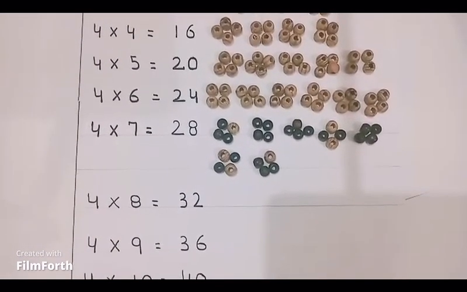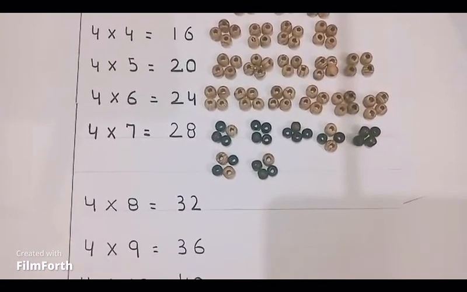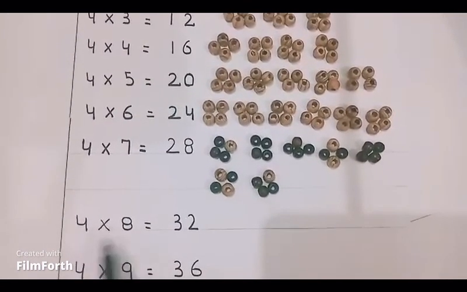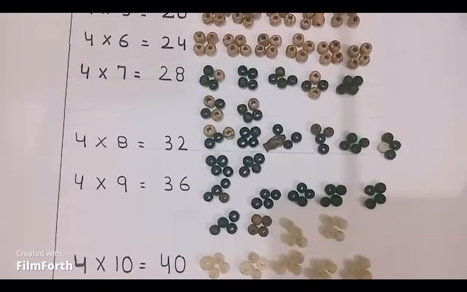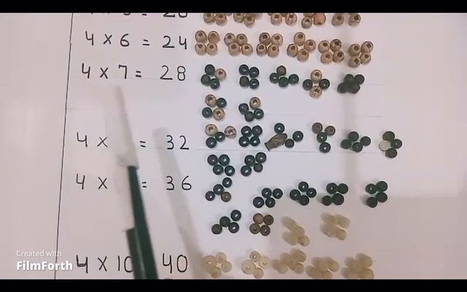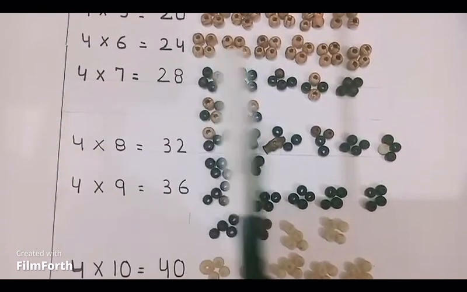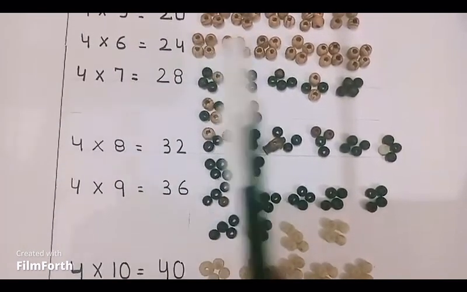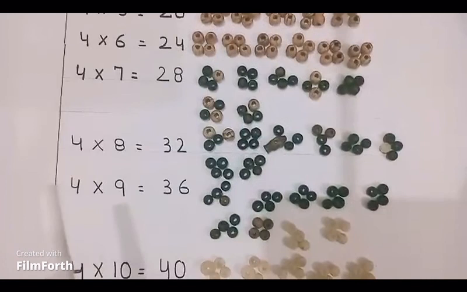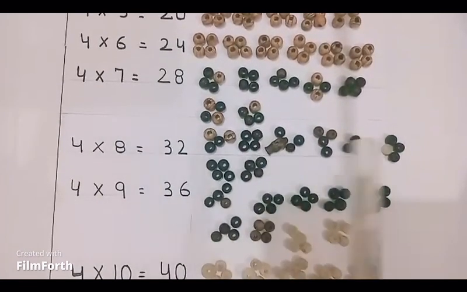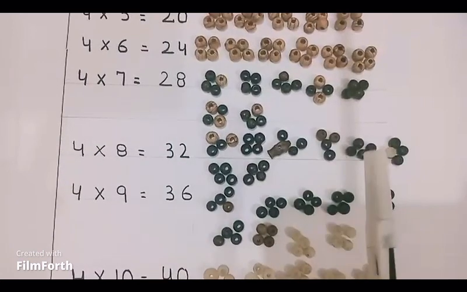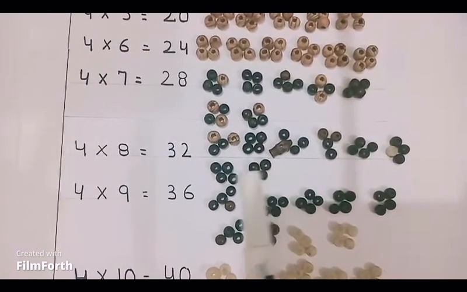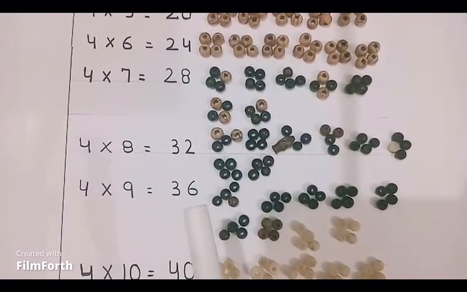Let's start making sets of 4. 8 sets of 4. Look at here, students. 4 sixes are 24. 4 sevens are 28. 4 eights are 32. Here are 8 sets of 4. 1, 2, 3, 4, 5, 6, 7, 8. 4 nines are 36.